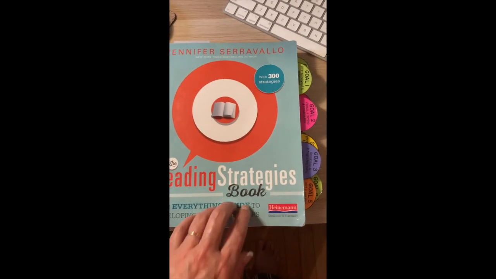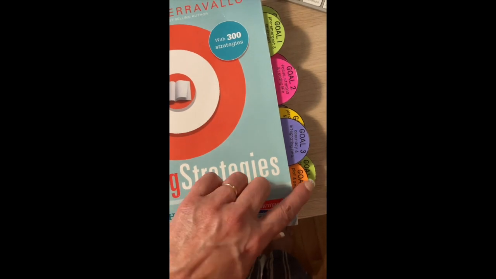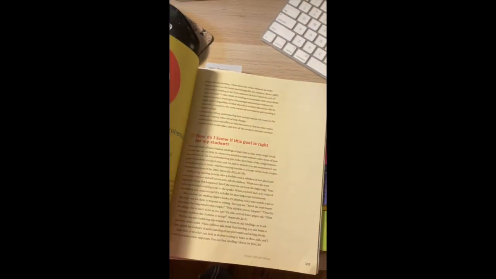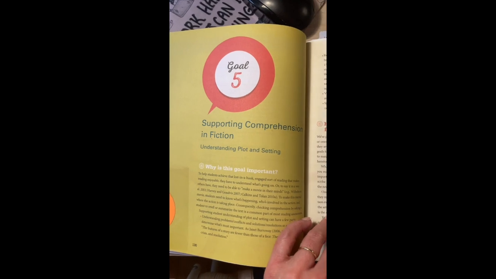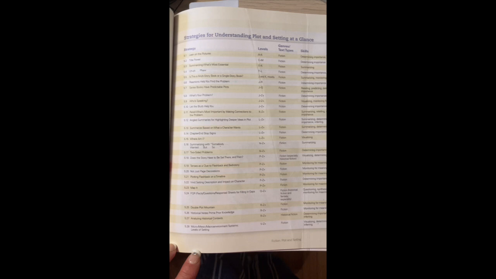Okay, welcome back. Now that you reviewed your prediction and you looked again at your illustrations so that you remember some of those attributes that our main character Red has, we are going to be thinking about setting today. So I'd like you to look at your Jennifer Serravallo book. That's your bullseye book, your reading strategies book. And we're going to be thinking about setting today. And that's goal 5 of your Jennifer Serravallo bullseye book. That's supporting comprehension in fiction, understanding plot and setting.